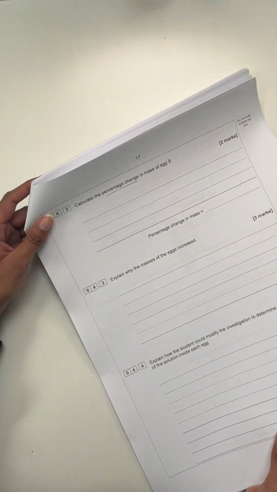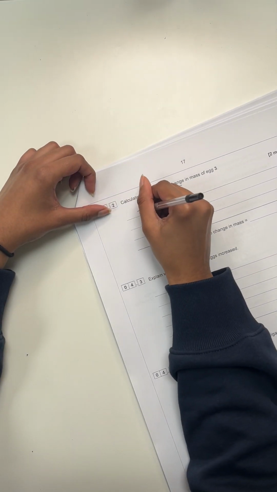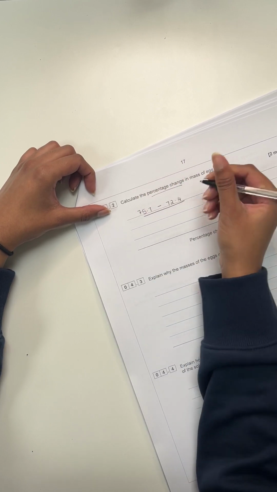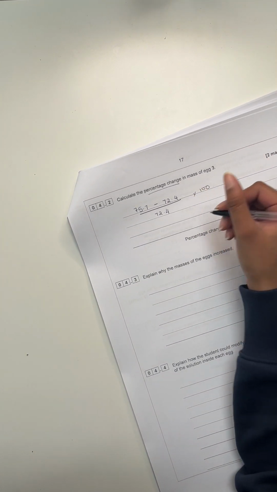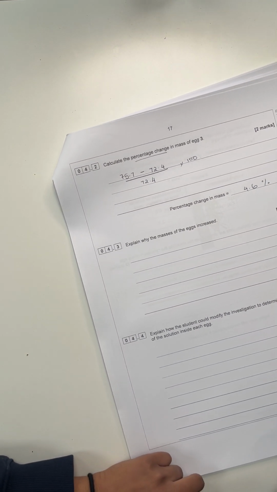So we have 75.7 minus 72.4 divided by 72.4, because that's the original mass, times that by 100 to get it as a percentage. You need to plug this into your calculator and you should get the answer as 4.6%. Don't forget your percentage sign.